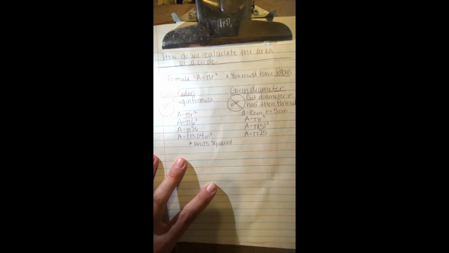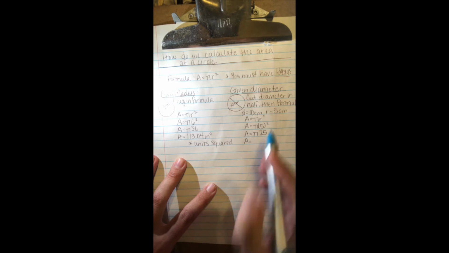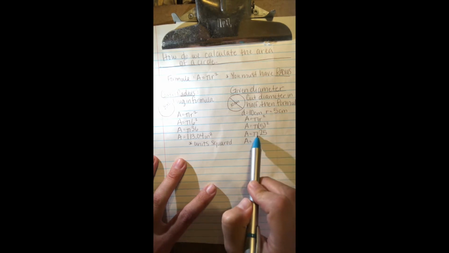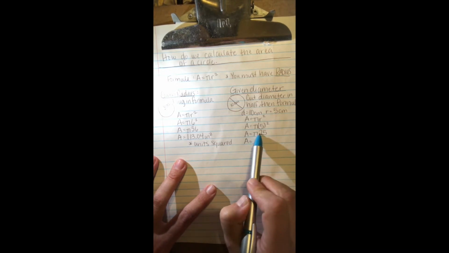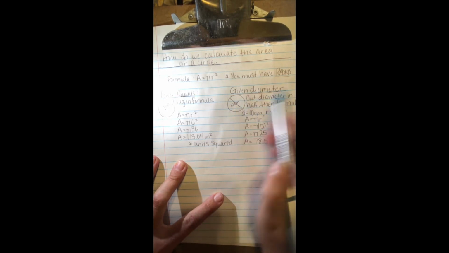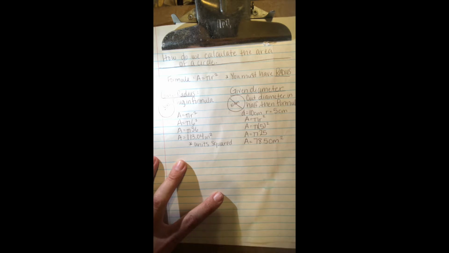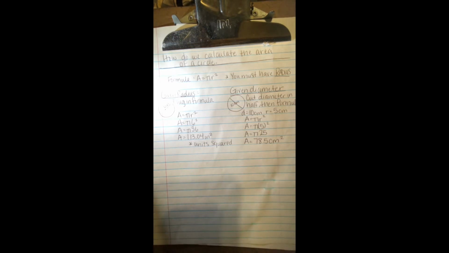Then I get out my calculator, and I'm going to have area equals 3.14, which is for pi, times 25, and I get 78.5. Now these are centimeters, and we're talking about area, so they're going to be centimeters squared.